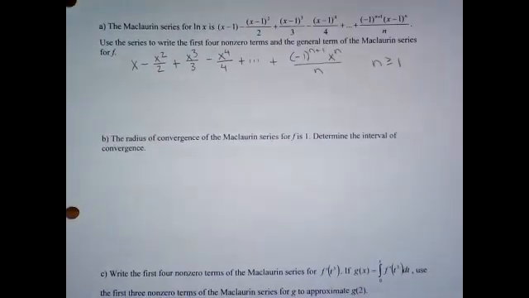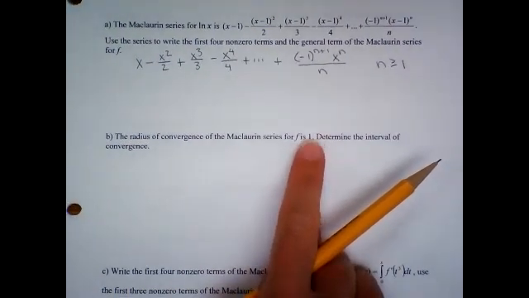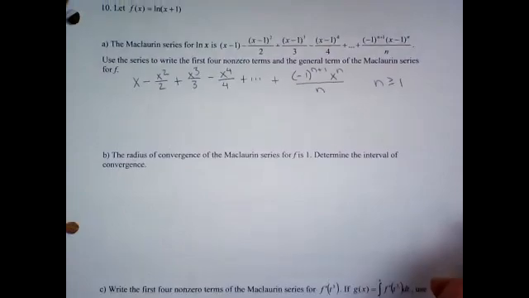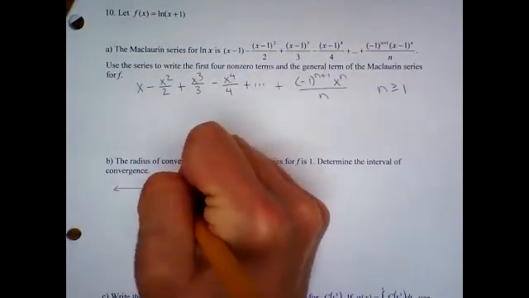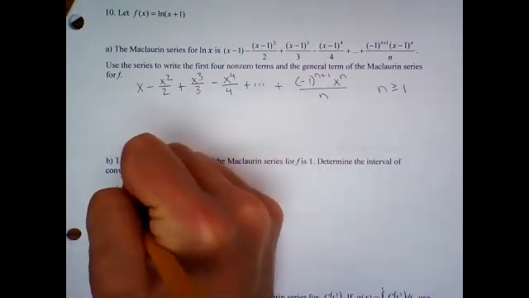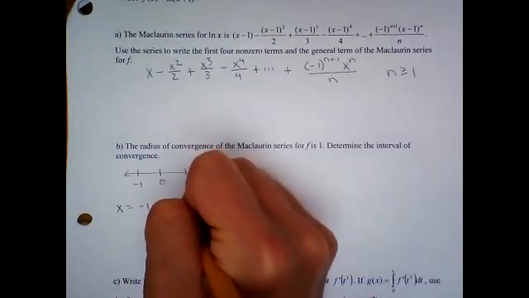All right, letter B. The radius of convergence is 1. That means we don't have to do a ratio test. We're told that it's 1. Determine the interval of convergence. Now it's Maclaurin, so we're centered at 0. And the radius is 1. So you can get 1 unit away from 0. So we're going to have to test negative 1 and positive 1.